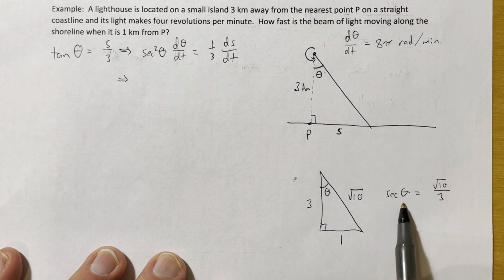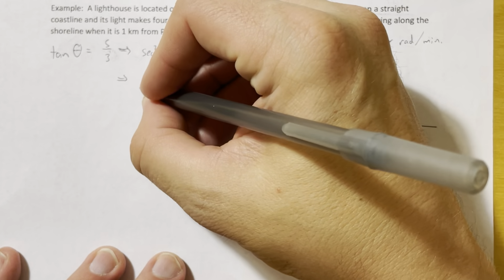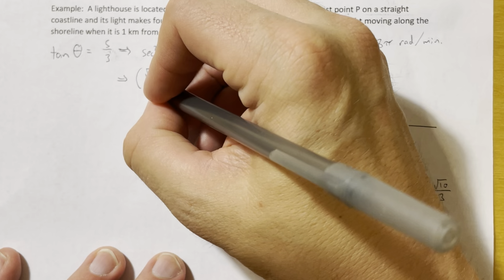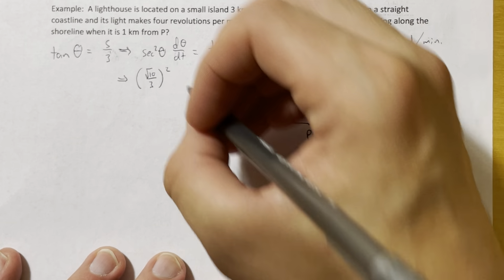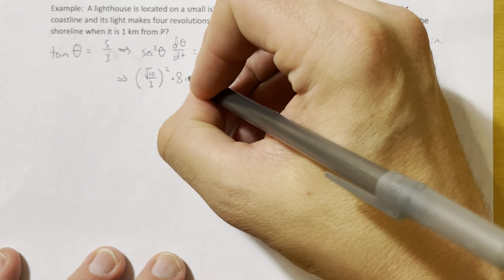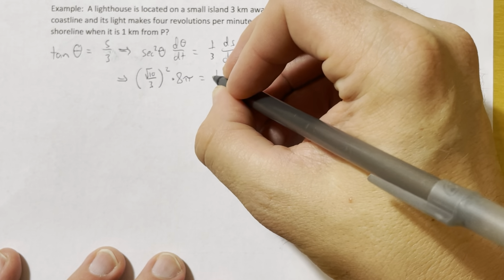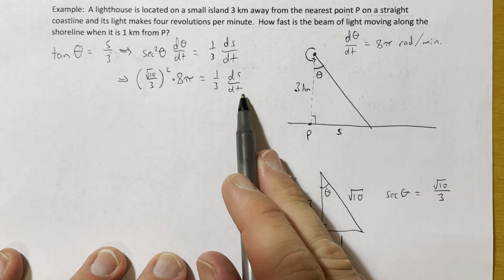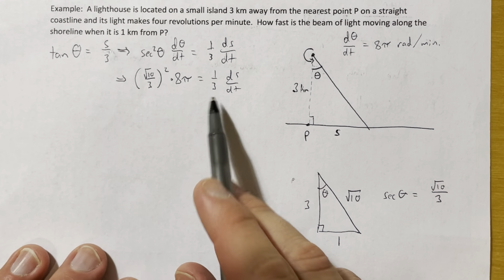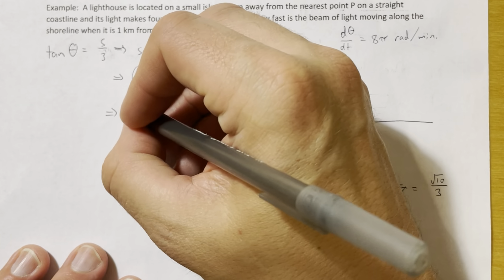Secant squared of theta would be this thing squared, root 10 over 3 squared. d theta dt we found over here, that was equal to 8 pi. That's equal to 1/3 ds dt. I can solve for ds dt by multiplying both sides by 3.